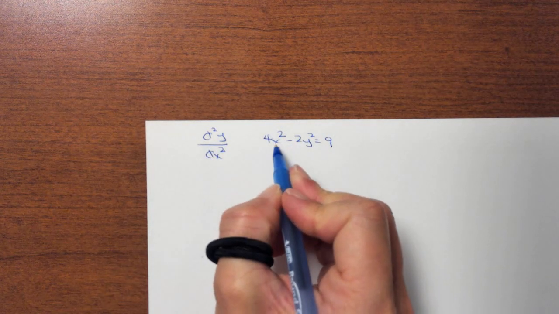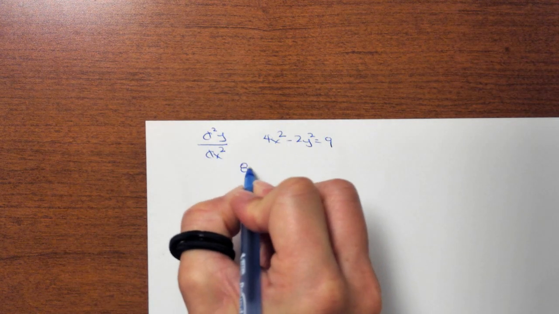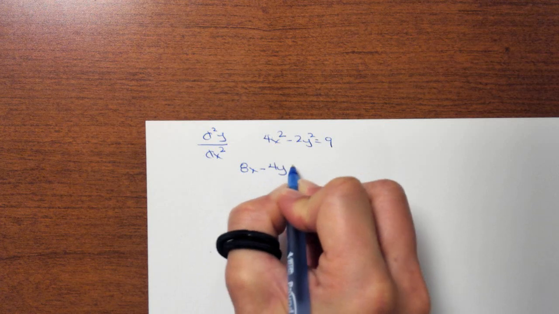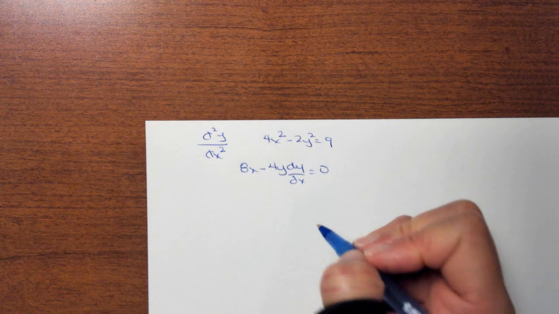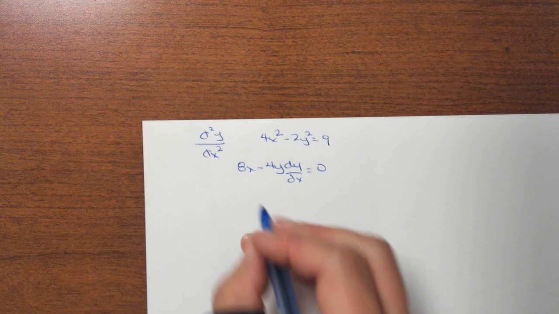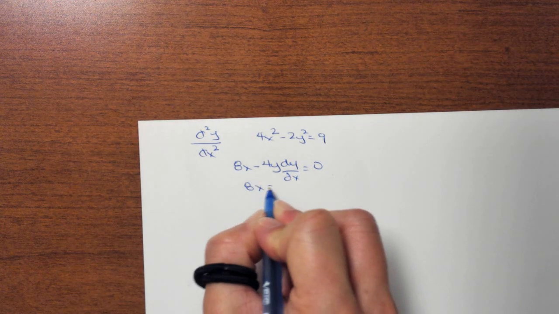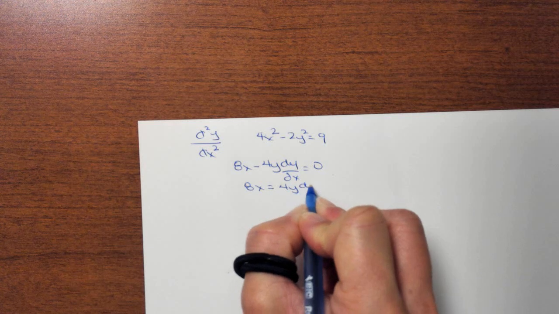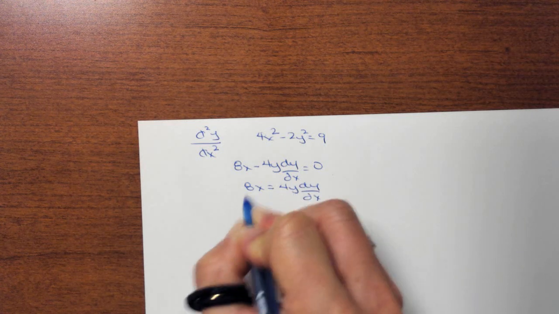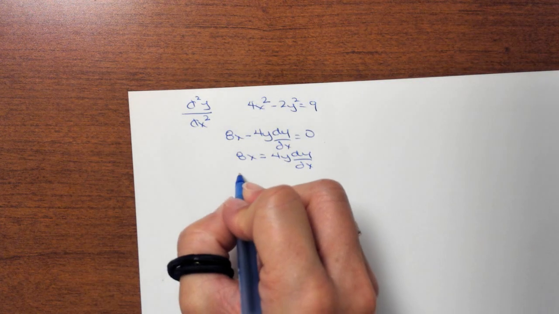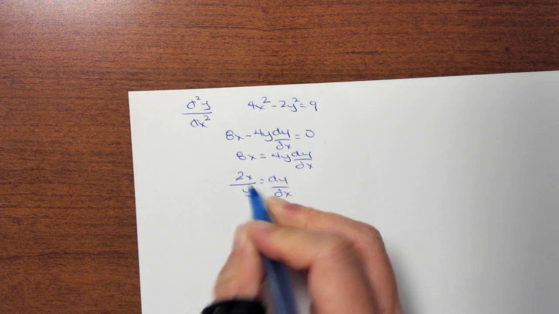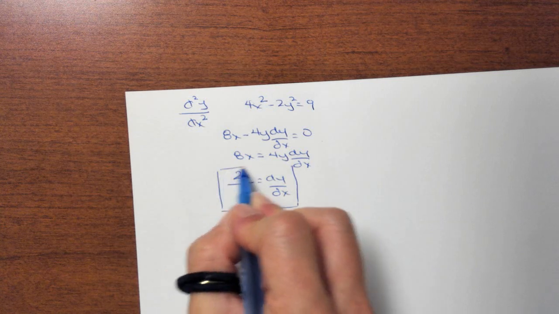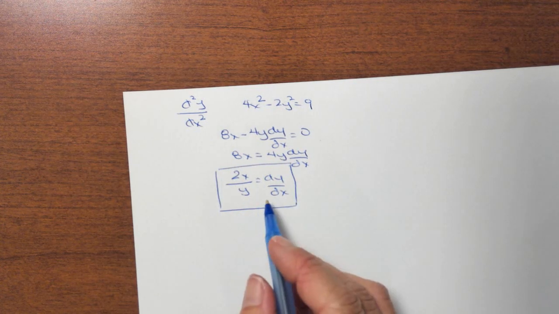So when I take the first derivative, this becomes 8x minus 4y dy/dx is equal to 0. Remember, the derivative of a constant is 0. Move this over here. So we have 8x is equal to 4y dy/dx. Divide by 4y and simplify, so this becomes 2x over y is equal to dy/dx. Okay, so this is my first derivative, and this is important to remember because I might need this later.